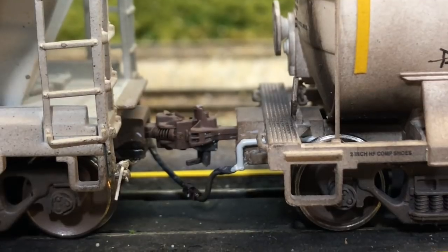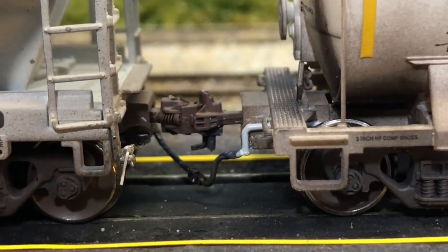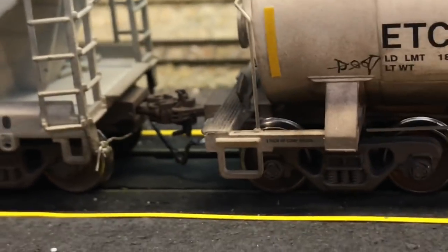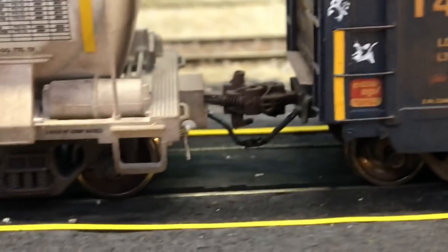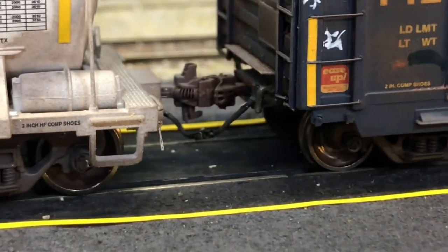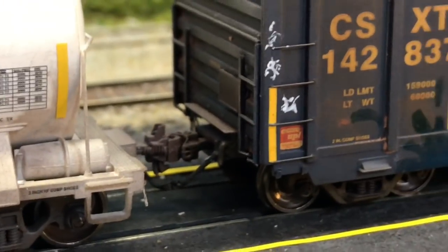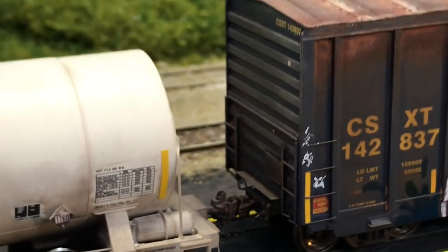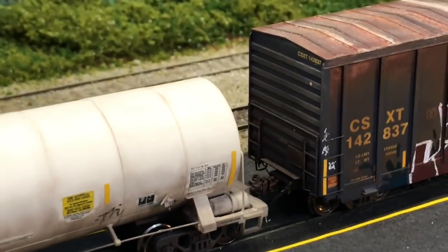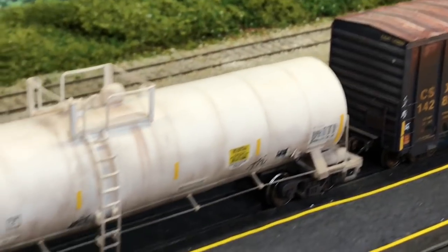Here's a close-up shot of those magnetic air hoses, along with the uncoupling lever that I added to that covered hopper on the tank car and on this box car. We're going to pull these cars over to the yard.